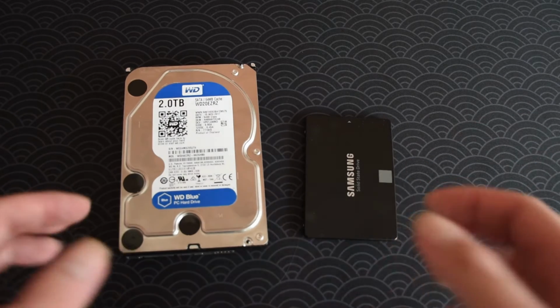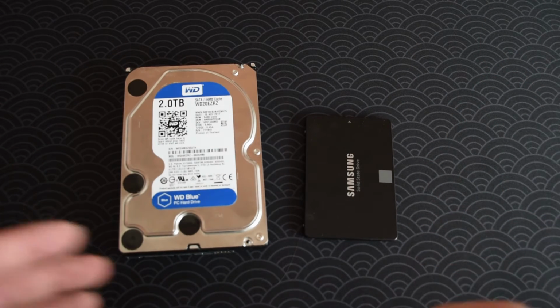Hello! Today I'm going to talk about the different types of storage devices that are available on the market.